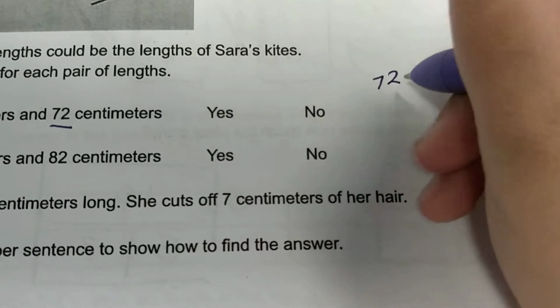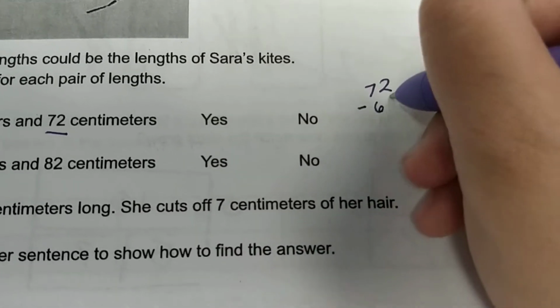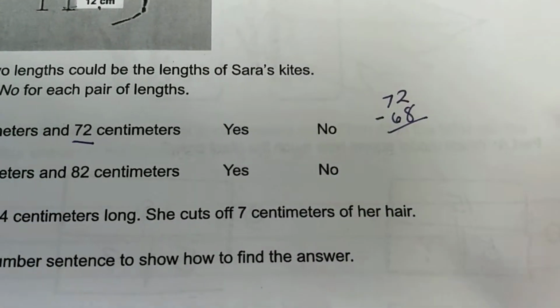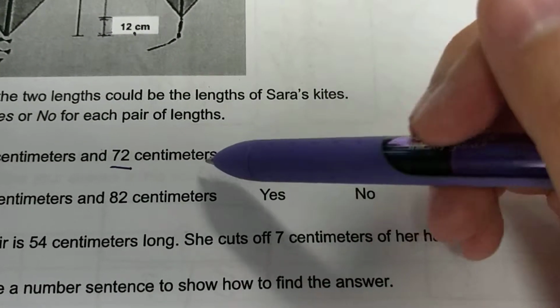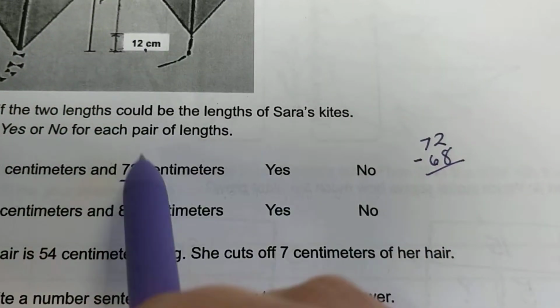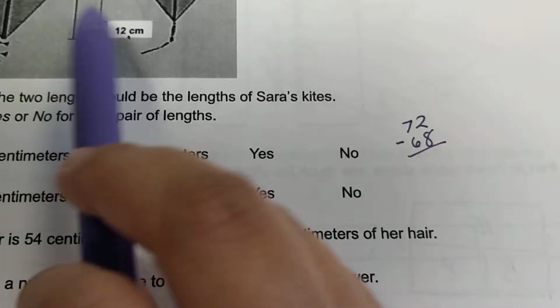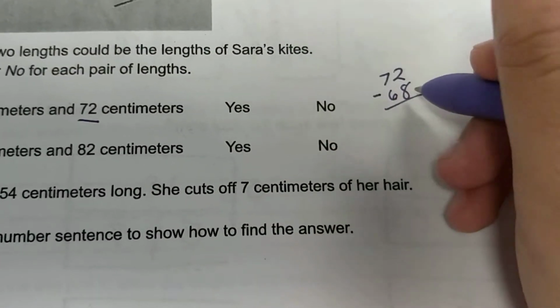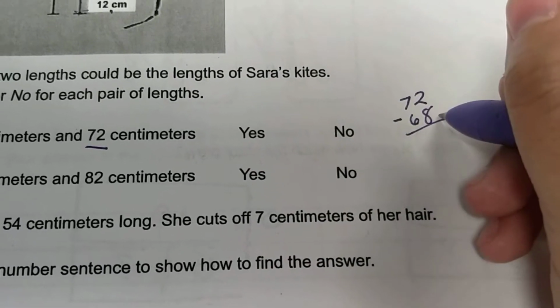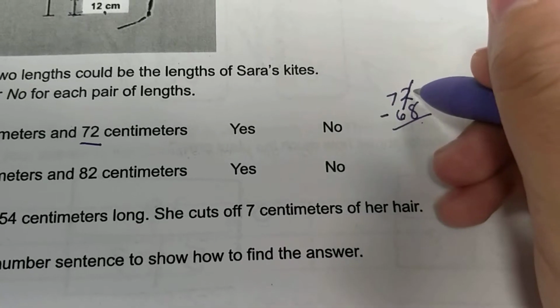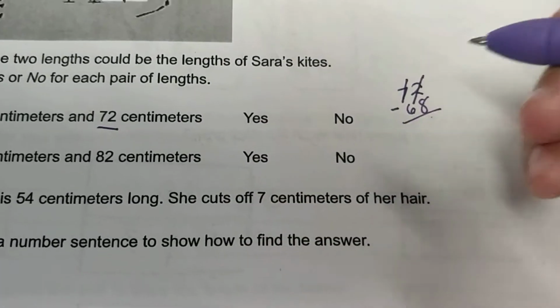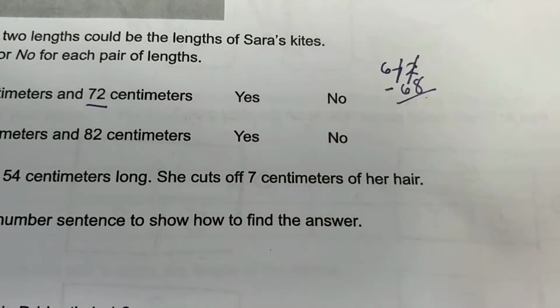So I'm going to put 72 on top, minus 68. If my answer is not 12, then this is not the correct length, because that means that these 2 are too big for these kites. So let's look here. 72 minus 68. 2 minus 8, I can't do that, so it needs to borrow from the 7. 7 says, okay, buddy, so it turns to a 6.